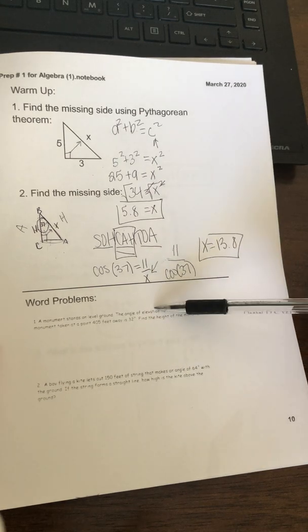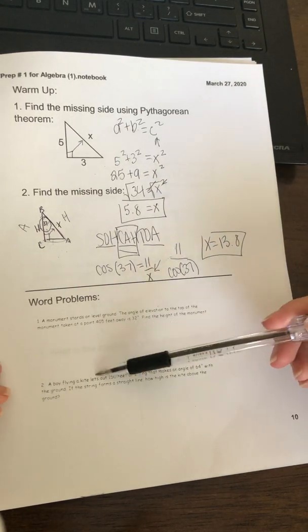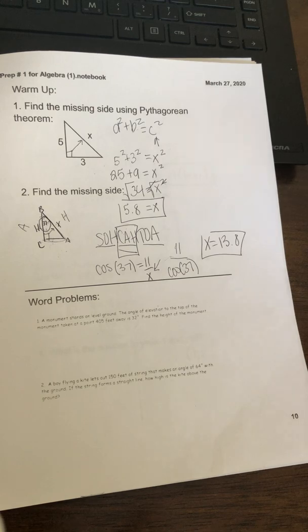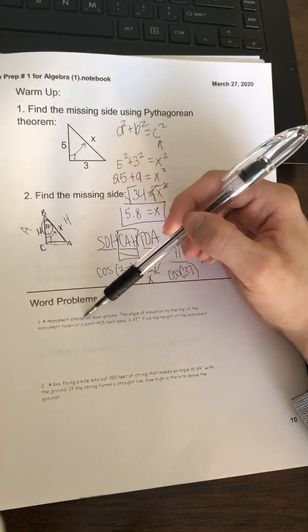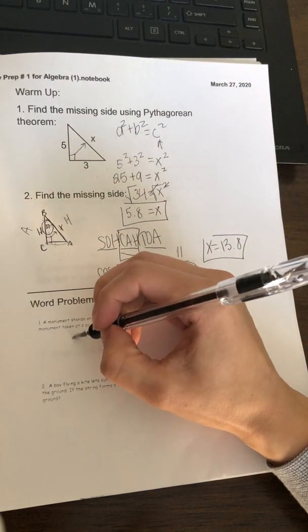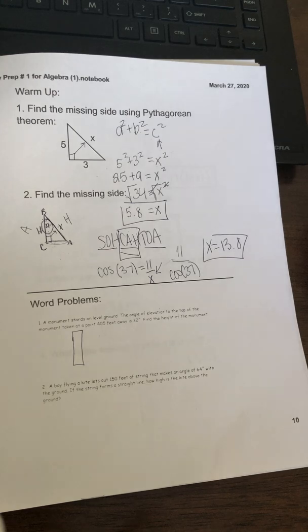The word problems, the easiest way is to actually draw out the picture and the triangle, okay? They are the hardest to do. And again, drawing it out would be the easiest. It says a monument stands on level ground. I'll have this be my monument.